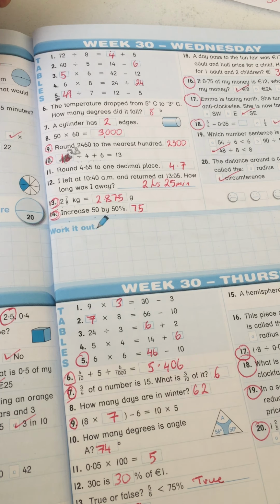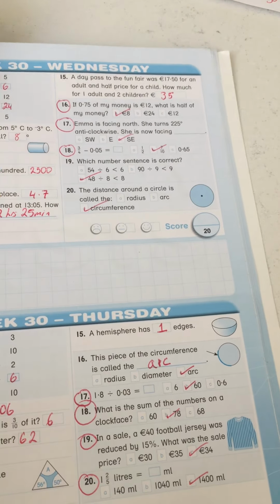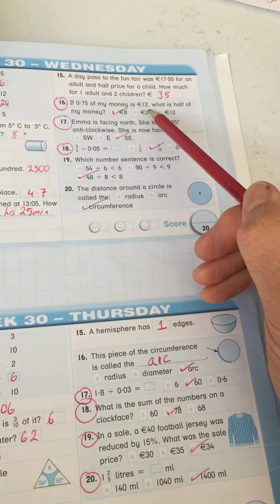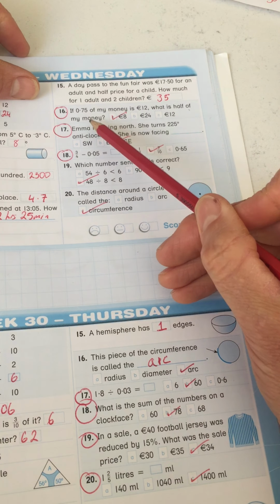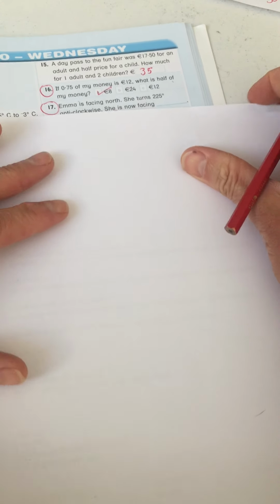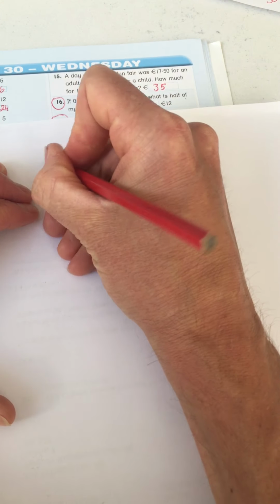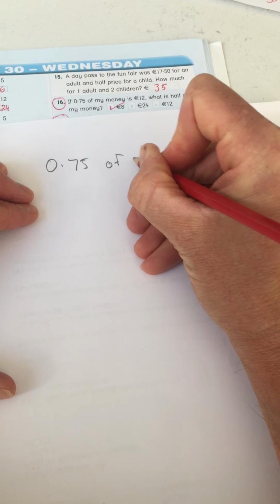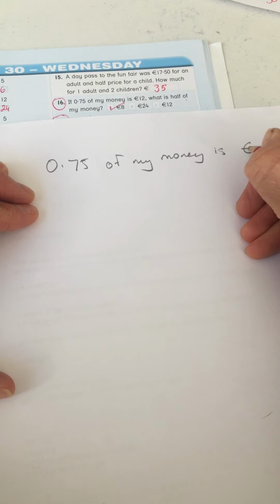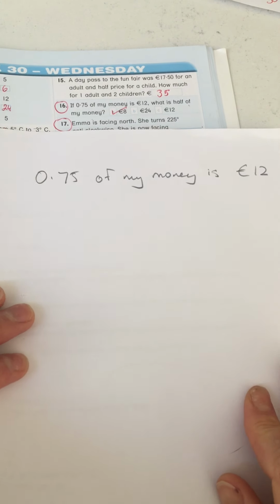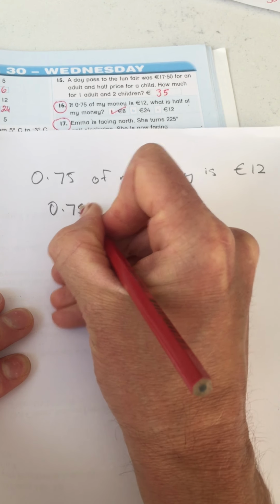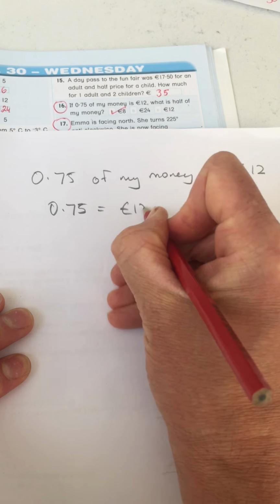Number 16. Let's read it first. 0.75 of my money is 12 euro. What is half of my money? So 0.75 of my money is 12 euro. Now I'm going to write that sentence as a math sentence. 0.75 equals 12 euro.